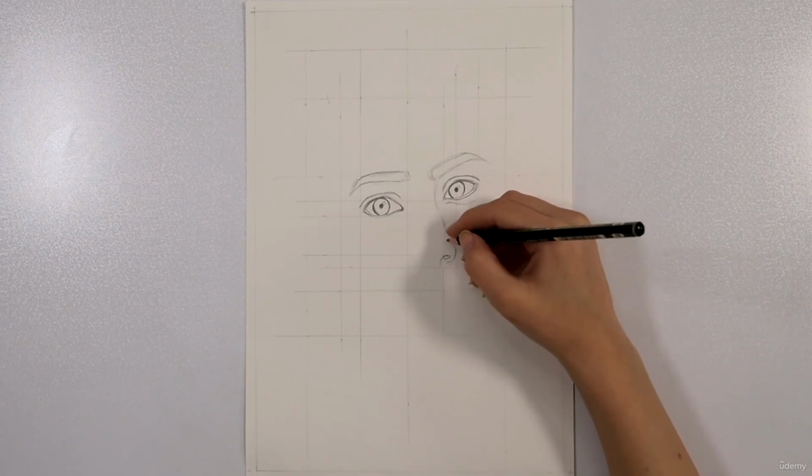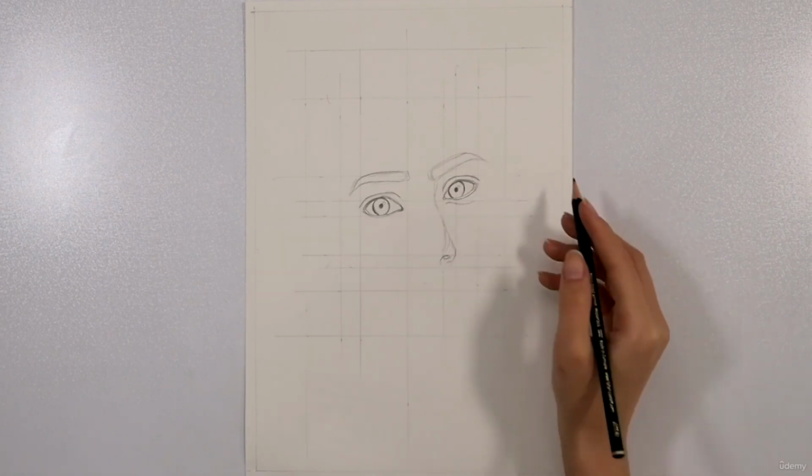I want to work on the bridge here of the nose, the connecting part between the eyes and the tip of the nose.